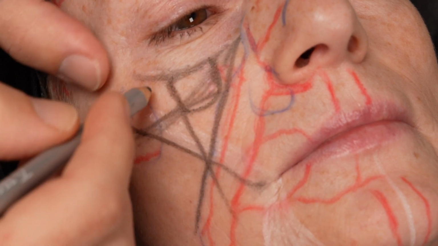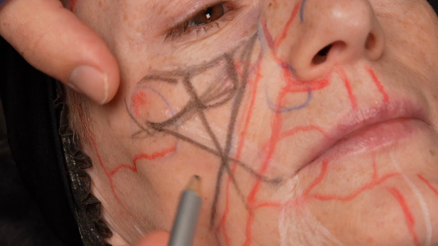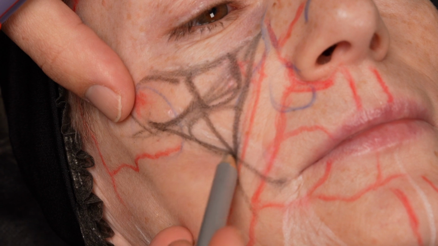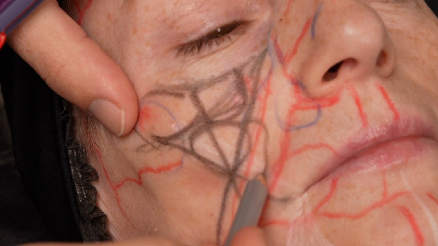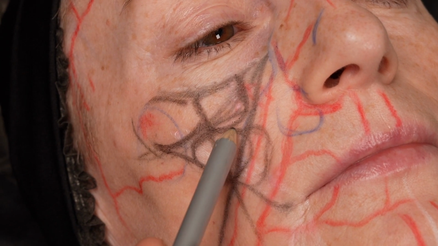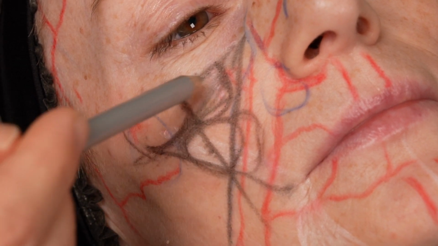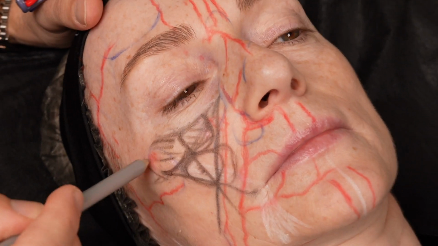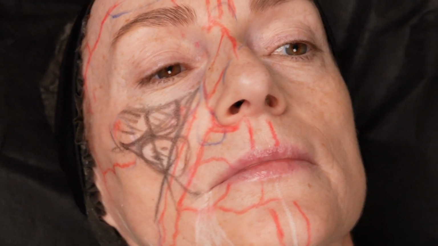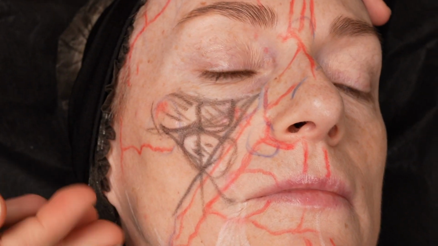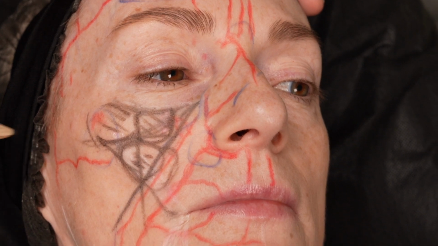Here is the medial SOOF, here is the lateral SOOF, and approximately the junction, because it goes like this, it has the medial part, but here is the deep medial cheek fat pad. Here, medial, lateral, and the junction. Okay? These are my 3 deep fat pads.